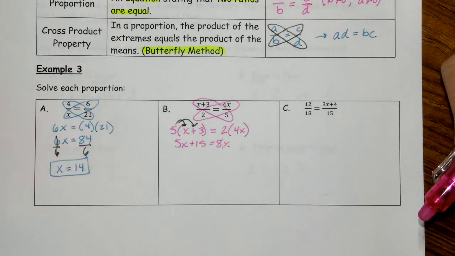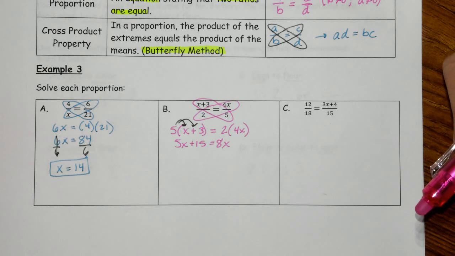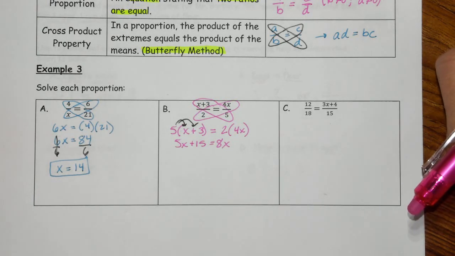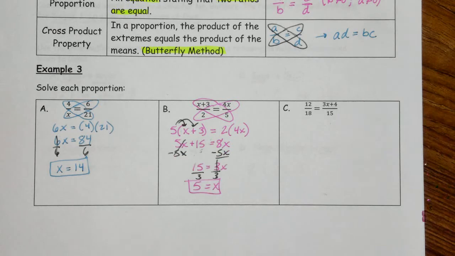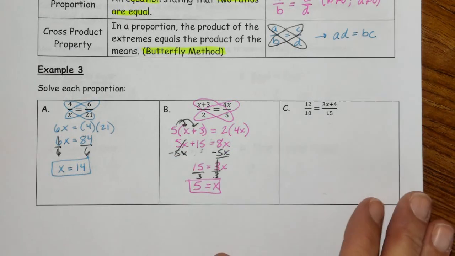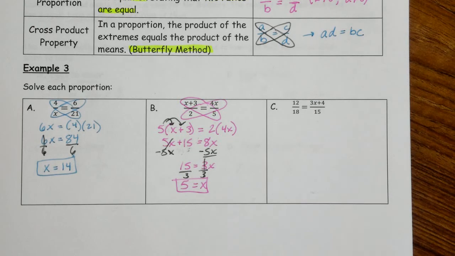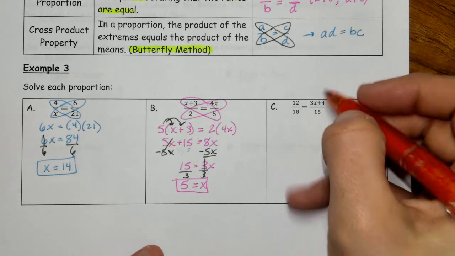Okay, go ahead and solve it, and then resume. I am about to pause, and then the answer will pop up, so you need to pause it now. All right, this should have been our answer. Double check your work if you did not get this. Moving on to example number C.